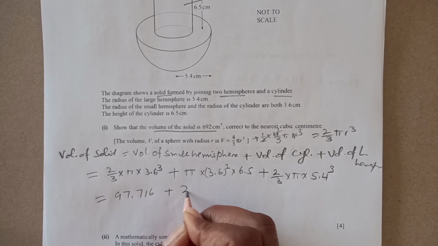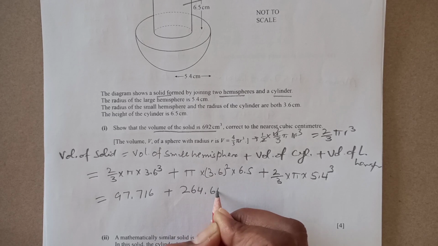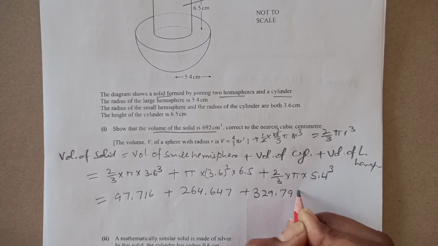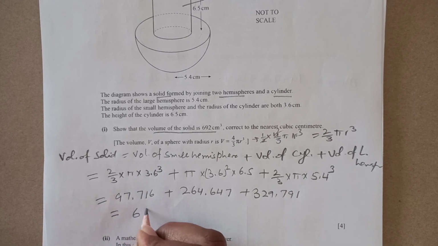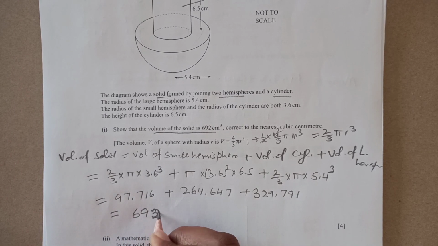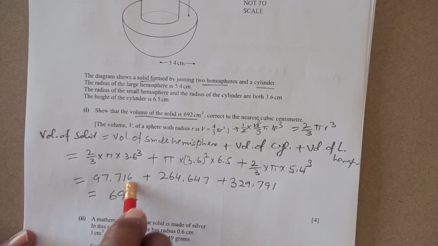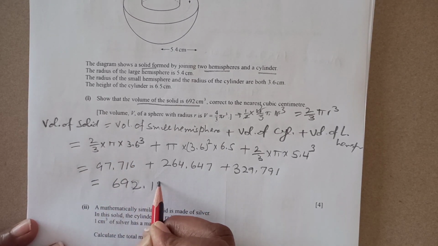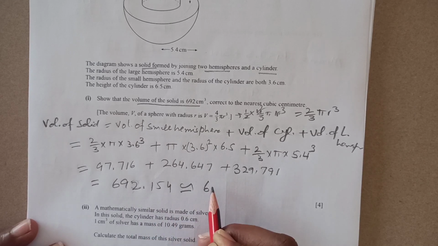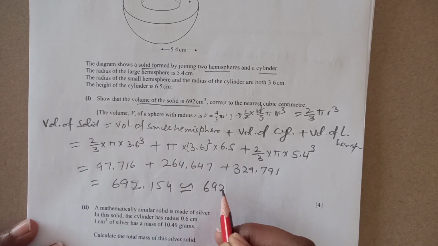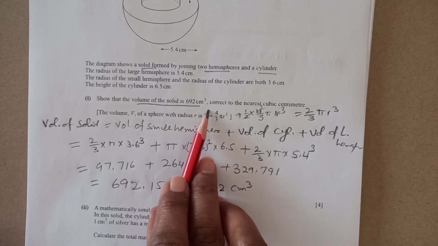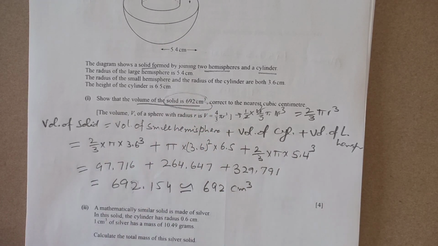97.716 plus 264.647 plus 329.791, right? When you add, it becomes 692.154, approximately 692 to 3 significant figures, 692 centimeter cube. That's what we need to prove. So this is your answer.